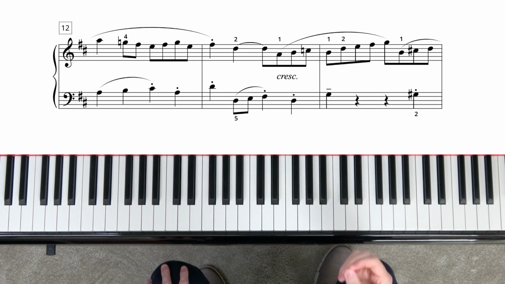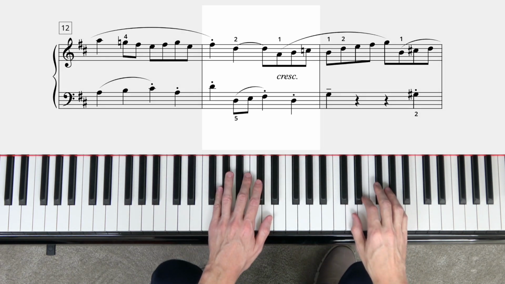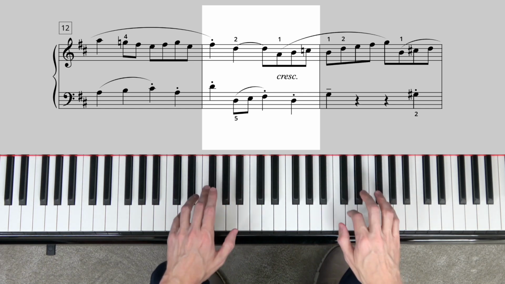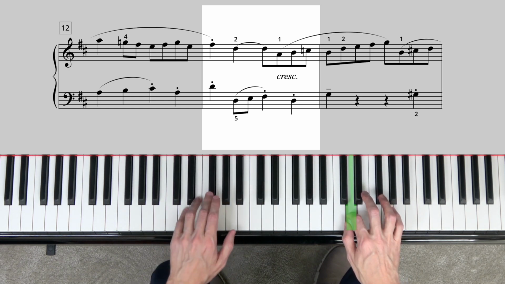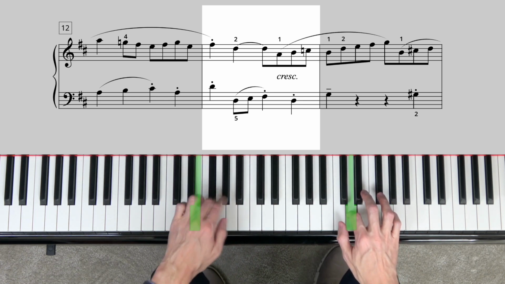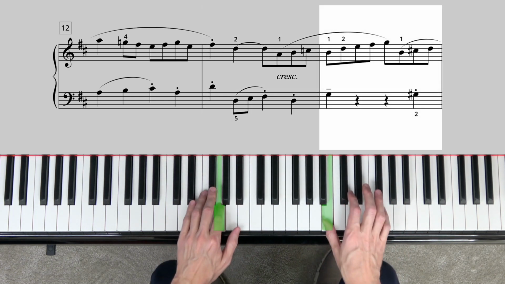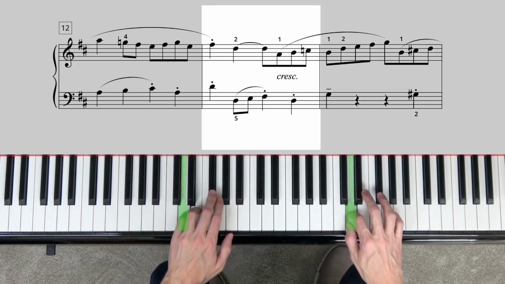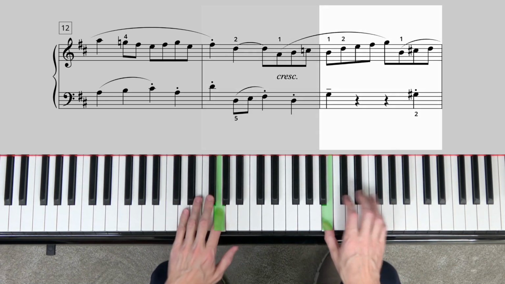One section to be especially careful of, hands together, is measure 13. We have 1, 2, and 3. Notice the left hand has some motion there. 1 and 2 and 3 and 4 and 1. 1 and 2 and 3 and 4 and 1.